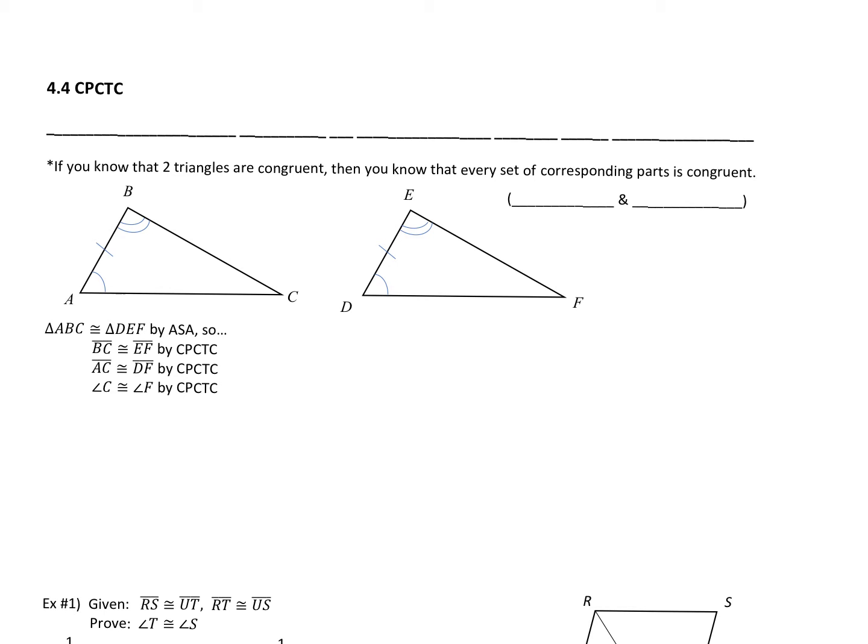Okay, so your last step today is not going to be a triangle congruent to a triangle anymore. You're going to get there. You're going to say triangles are congruent, and you're going to go one step further. Okay, so CPCTC, let me tell you what this means.